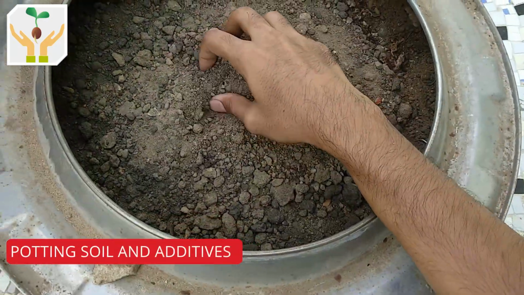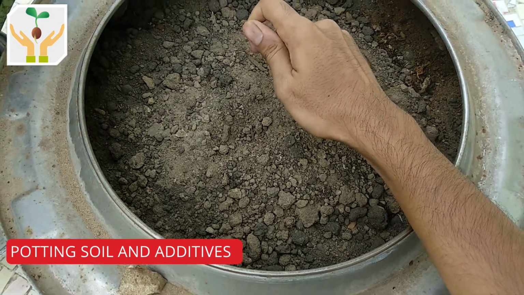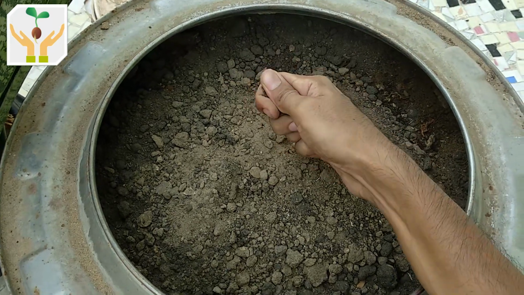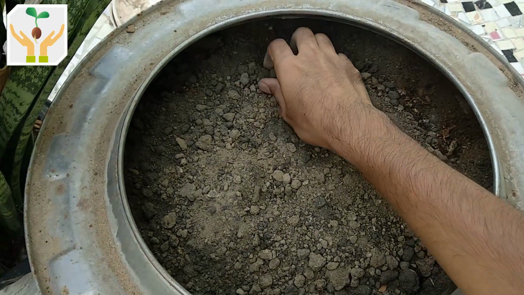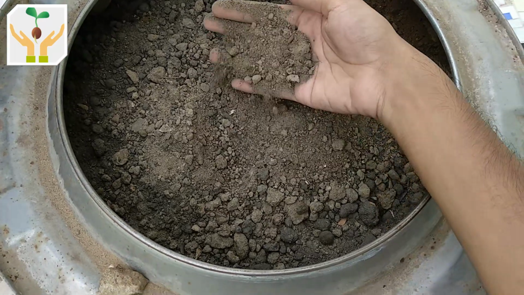Okay, now the next thing is the soil that we'll be growing the plants in. You can grow plants in any type of soil, but if your growing soil is not good, the harvest that you'll get will be quite poor. I have experienced this personally when I started growing my terrace garden. I started with just normal garden soil, and the results were not good at all.